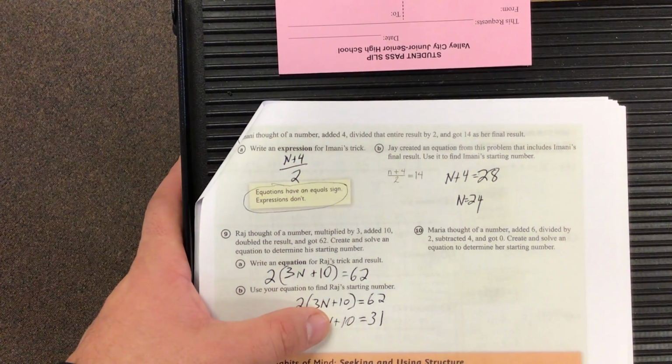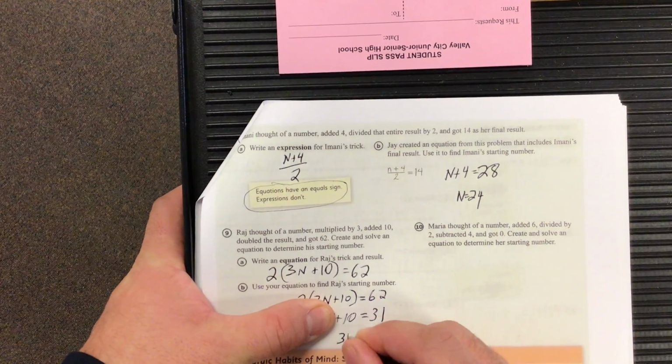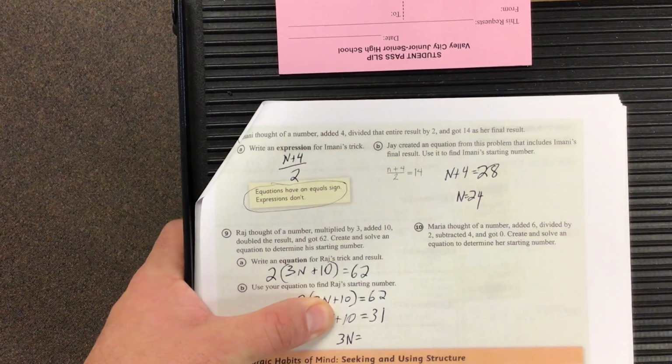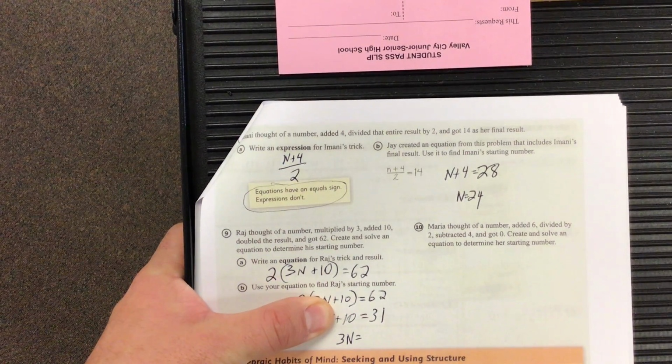Now I'm going to cross out the 3n and say what would have to be underneath my thumb to be equal? What plus 10 is 31?